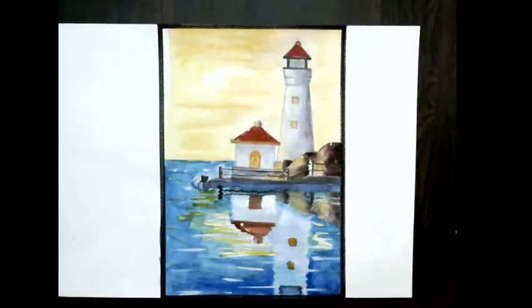Welcome, friends. Today's topic is about reflection, like what we see in water generally, or on any surface, say a tabletop which is shiny. In that, you'll find that there is a little variation between the reflection on water and the reflection on, say, what I said about a tabletop.